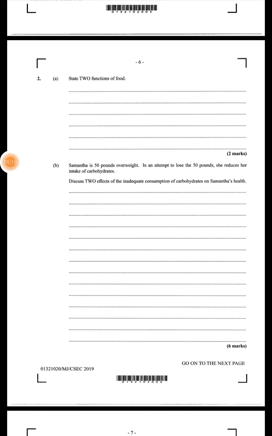Again, food can be described as a nutritious substance that people or animals eat or drink in order to maintain life. So now we know what is food. Can you give me 2 functions of food? It's to provide energy and to assist with growth and development.